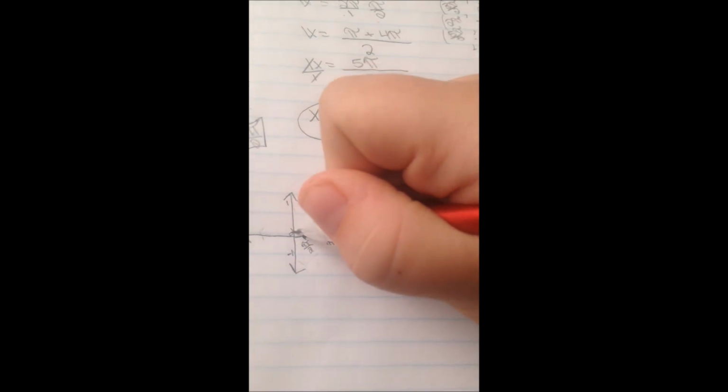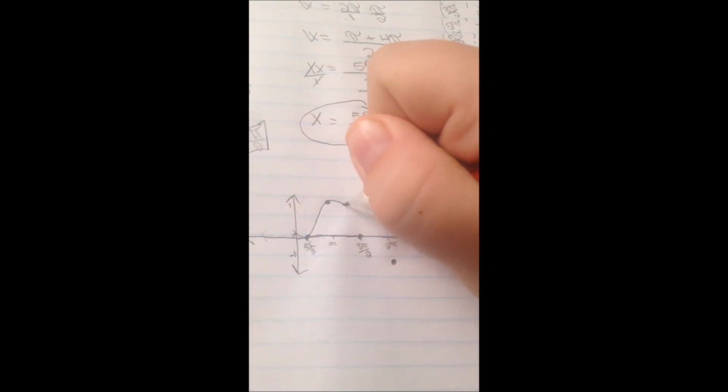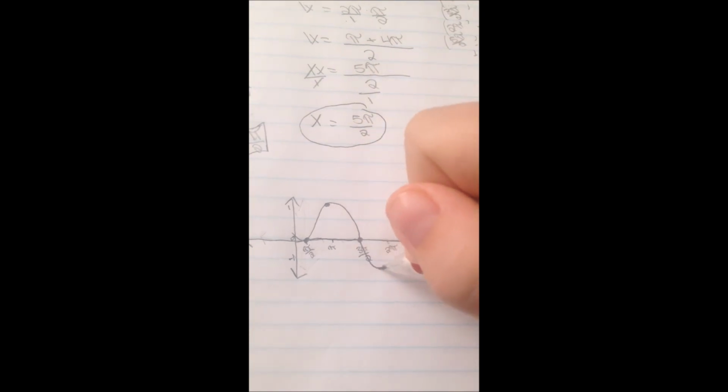So now we're just going to go ahead and connect it, and when we do that, we're going to make sure that our end is up. Just like that. And that is how we graph sine of (x minus pi over 2) plus 2.